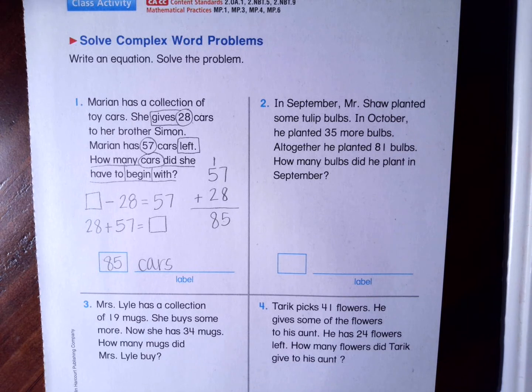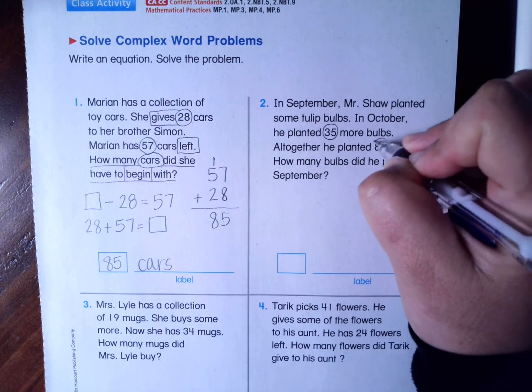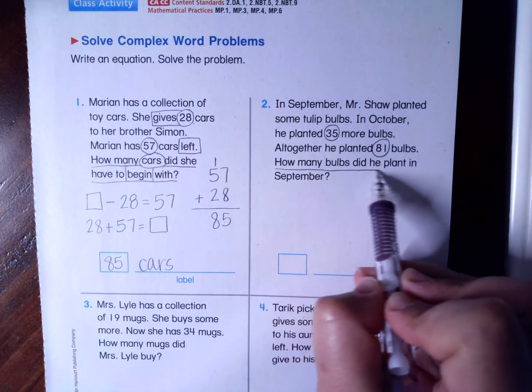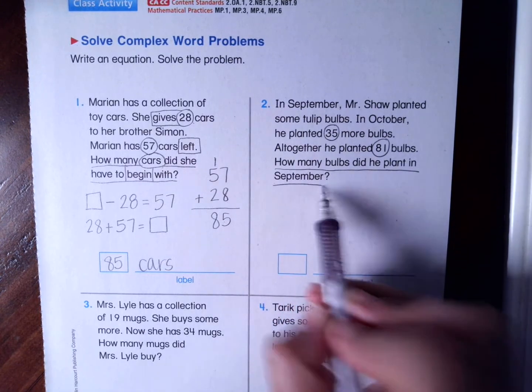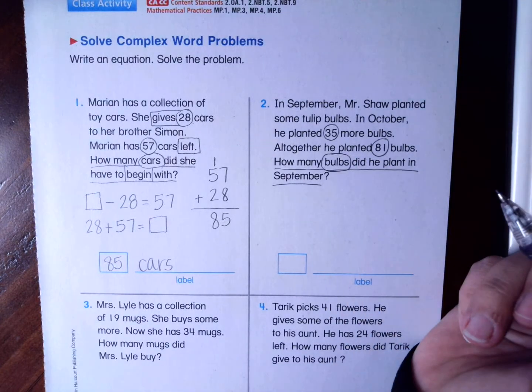Number 2. In September, Mr. Shaw planted some tulip bulbs. In October, he planted 35 more bulbs. Altogether, he planted 81 bulbs. How many bulbs did he plant in September? So I'm going to use my cube strategy again. I see the number 35 and I see 81. I see my question right here. How many bulbs did he plant in September? With bulbs being my label.